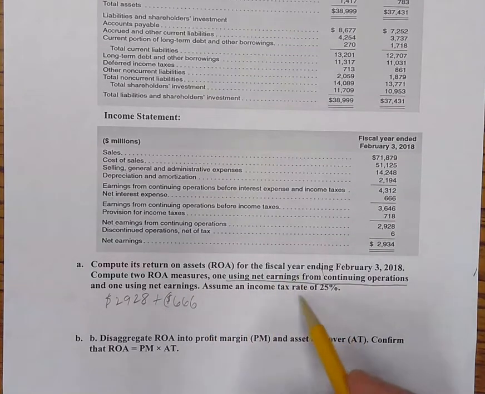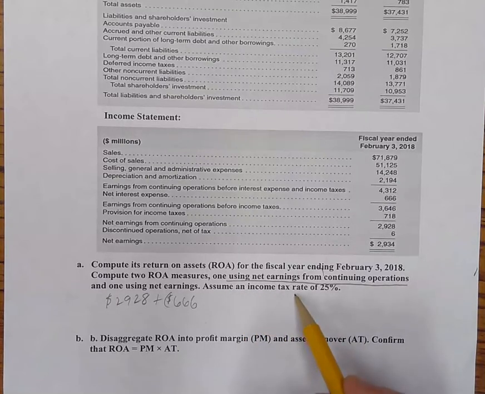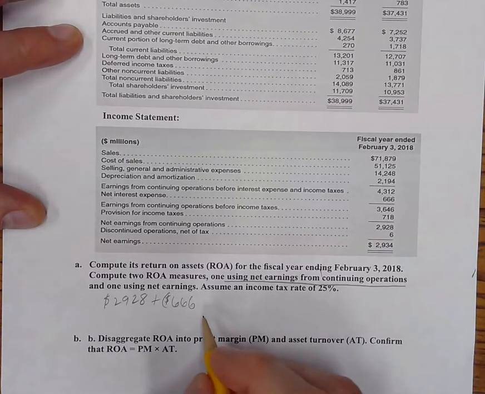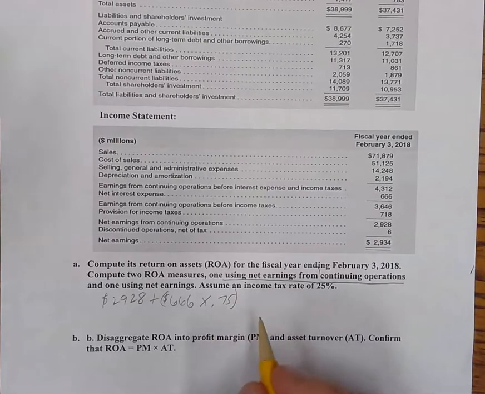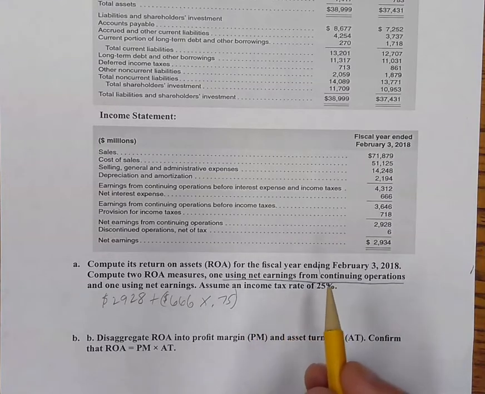What we're talking about here is, it says assume an income tax rate of 25%. So I'm going to say, well, if the income tax rate is 25%, then I can just multiply by 0.75. This is a type of adjustment that we would do if we're talking about net earnings from continuing operations.